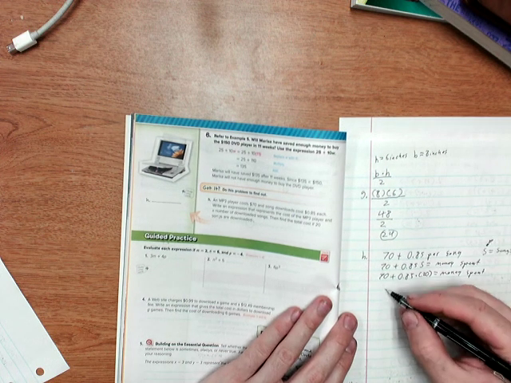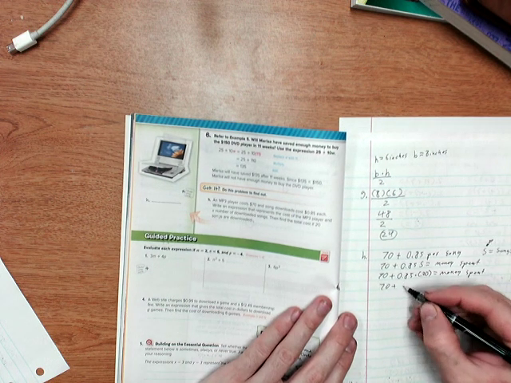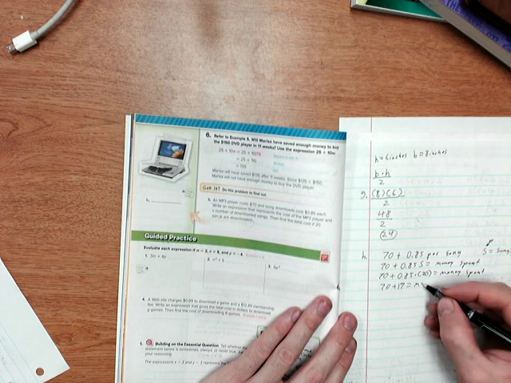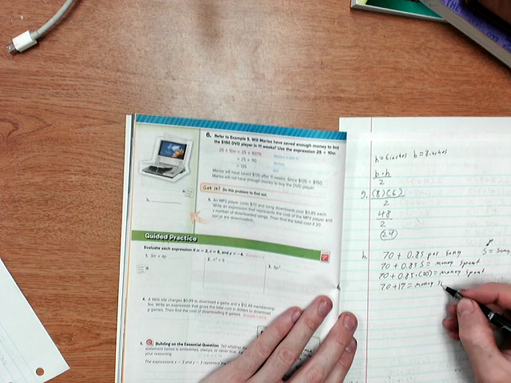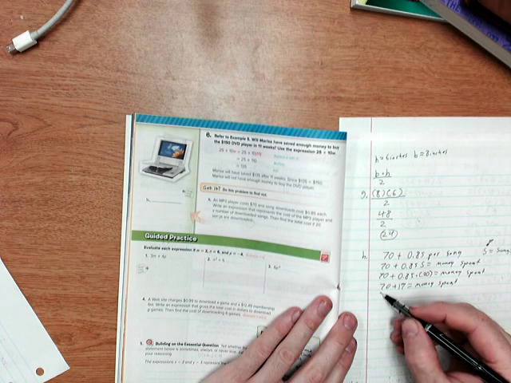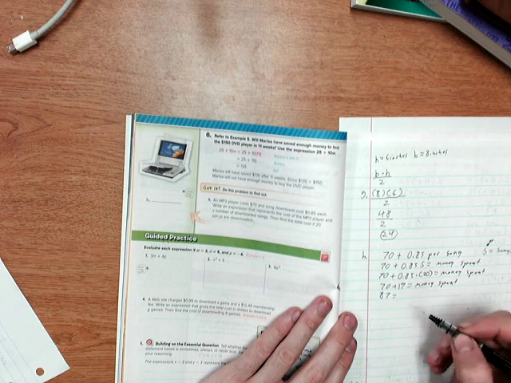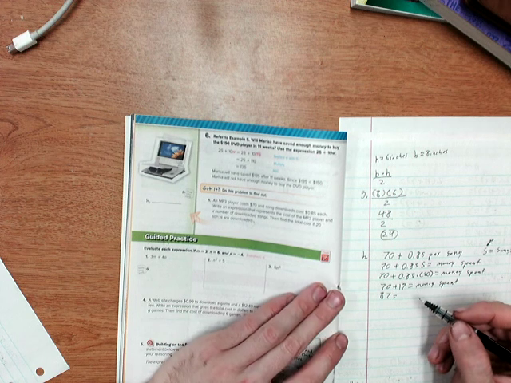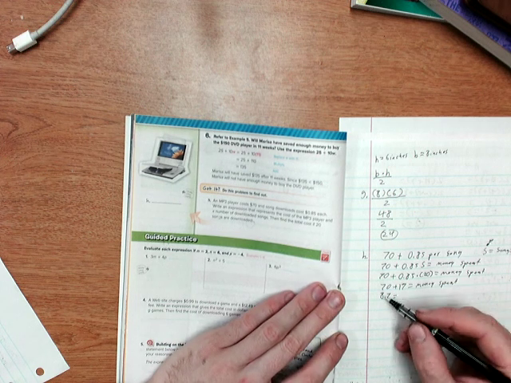And that equals 70 plus 17 equals money spent. 70 plus 17 is 87. So how much is spent in total? $87.